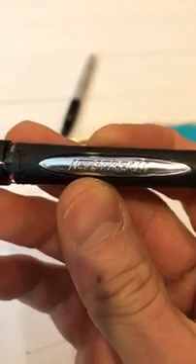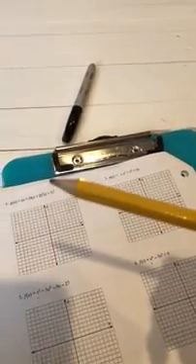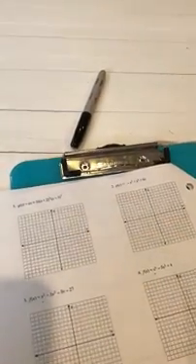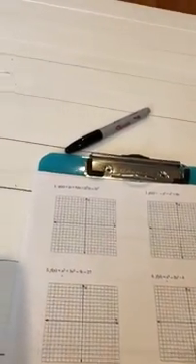Alright, so I've got my pen, and this is the pen I was using last time. It is a Uni Jetstream, for those of you wondering. But I have a Swell pencil since I'm gonna be doing a graph, and I know I'm gonna mess up. I also have a bunch of blank paper to show all of my work, which is what you should be doing.